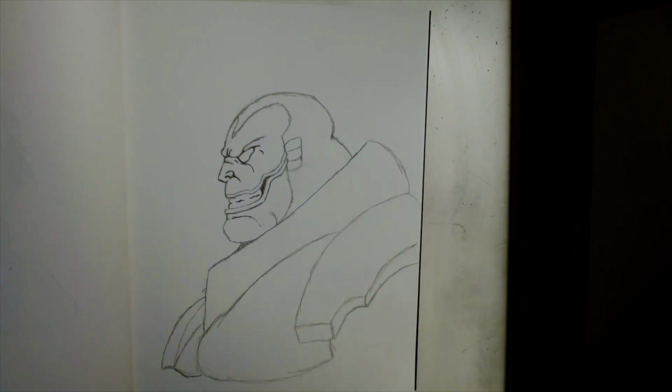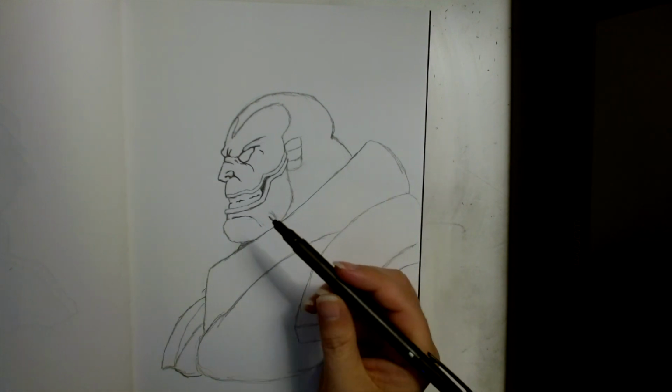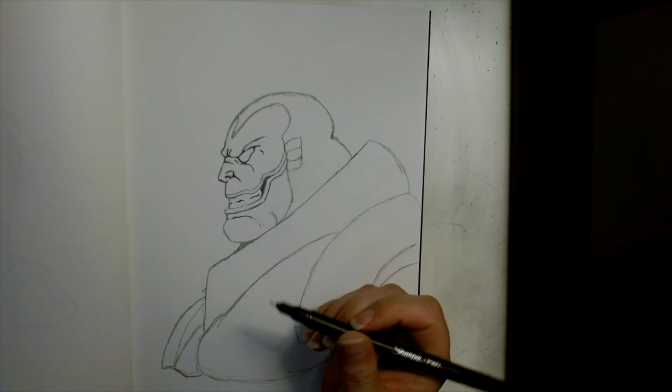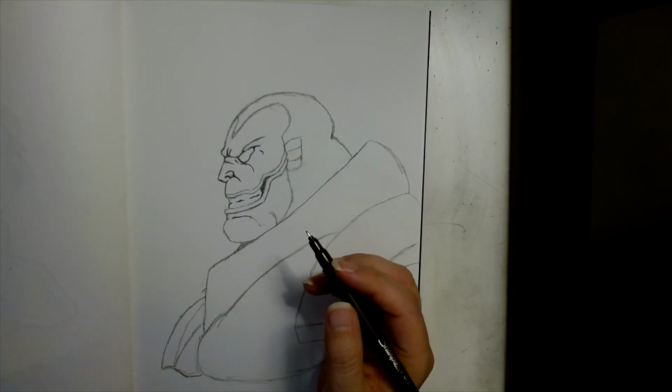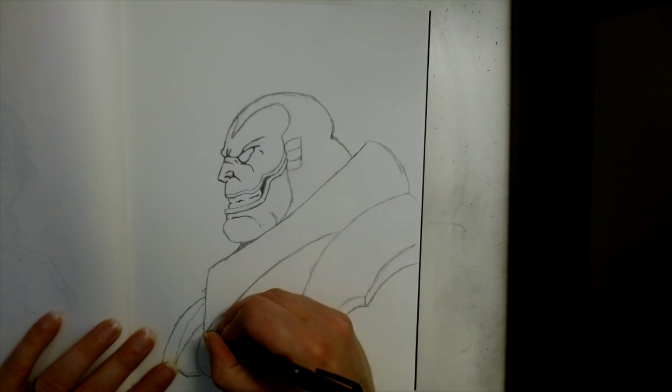I'm going to just go ahead and jump into the ink because I have a general idea of what I want that ink to look like. All right, so I'm going to switch to an ink pen. This is just a Sharpie pen, it's just a fine tip. You can use any kind of ink brush that you have. That's completely up to you.